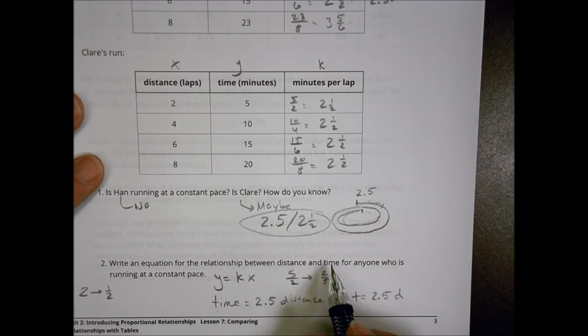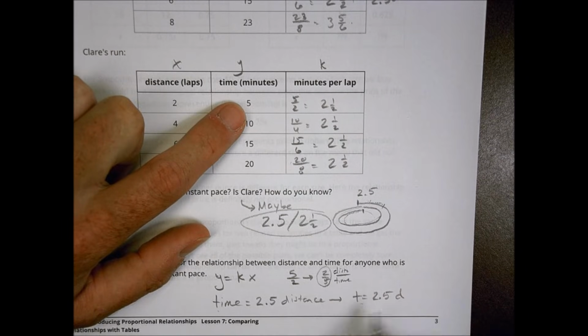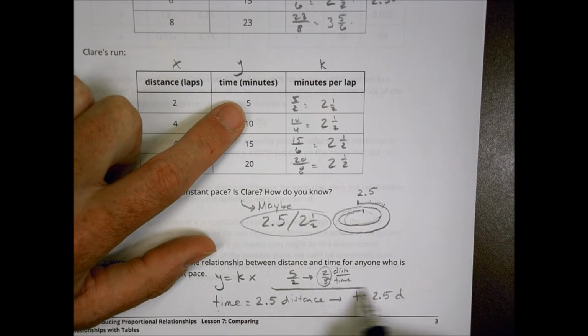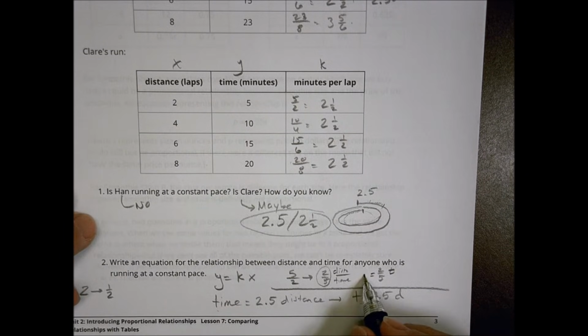If I did the 2 over 5, that would be going distance over time, right? So if I'm doing distance over time as my 2 over 5, then the number I want to put here is going to be the time, so that the time terms cancel out, and I'm left with just the distance for my solution. So I could have another one where d equals 2 over 5t. That could also be a solution because it is the reciprocal, right? But it just depends on how you're looking at it.